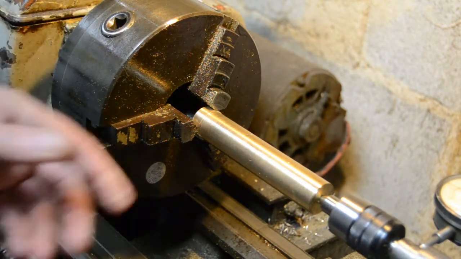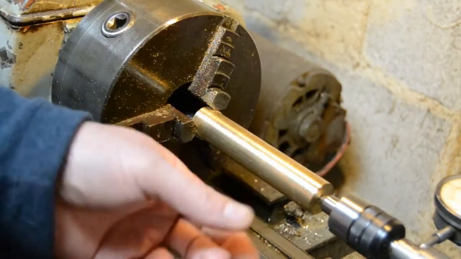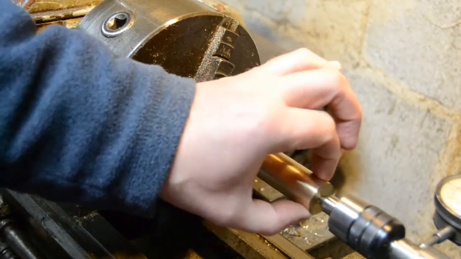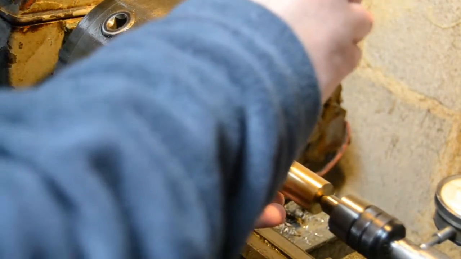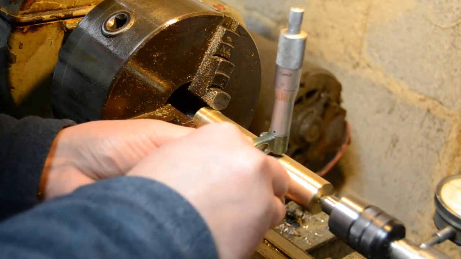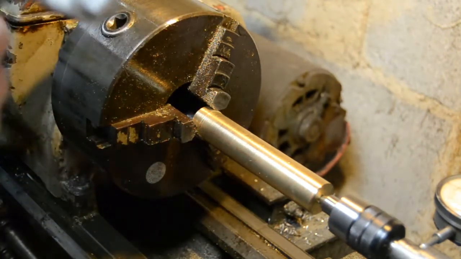9686. So I've checked it twice, I've got the same figure. That tells me that dimension is pretty much spot on. And then I can work my way along the shaft, doing as many measurements as I feel is necessary to build up a map of its overall dimensions.